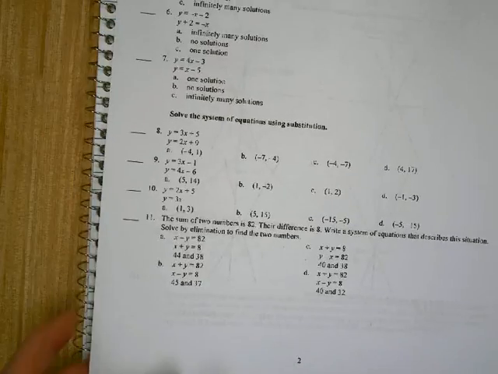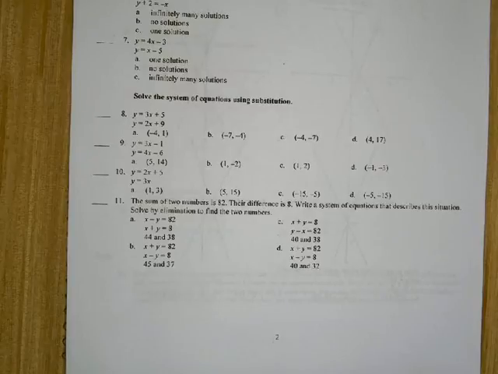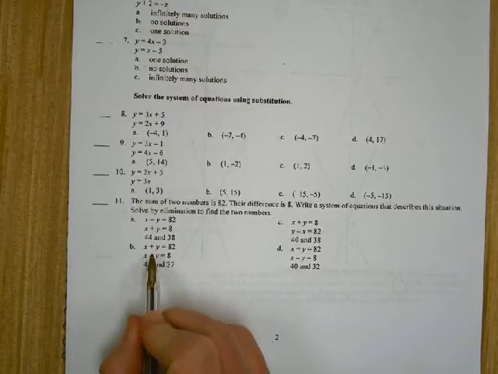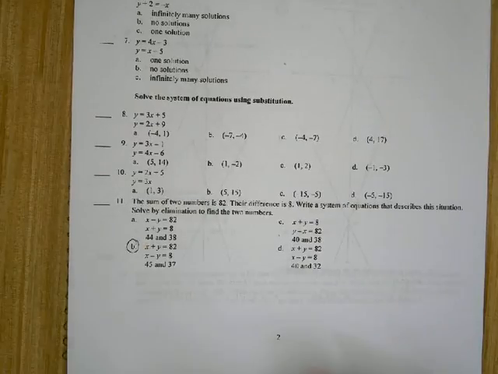11 says the sum of two numbers is 82. The difference is 8. Write and solve a system of equations that describes this situation. Okay, who have I not asked? Brianna, you got your hand up. B. x plus y is 82. x minus y is 8. Yes, it satisfies the equation.